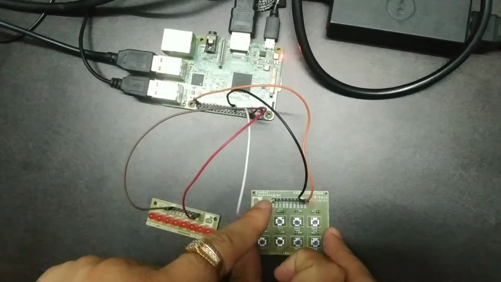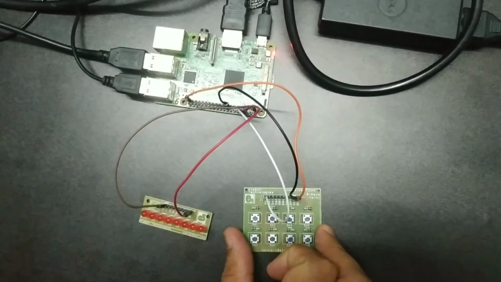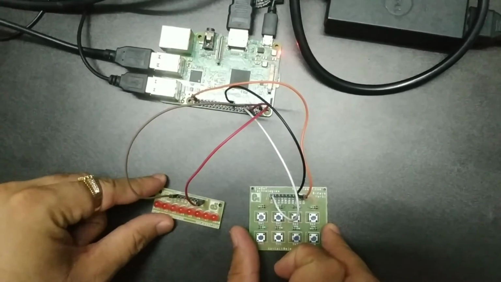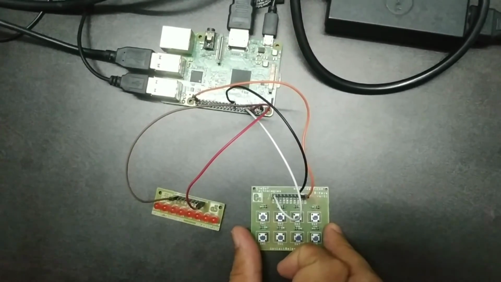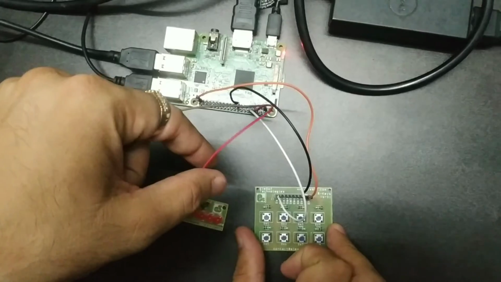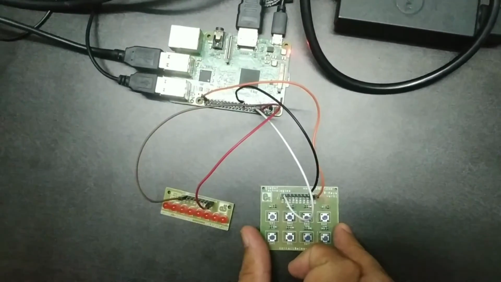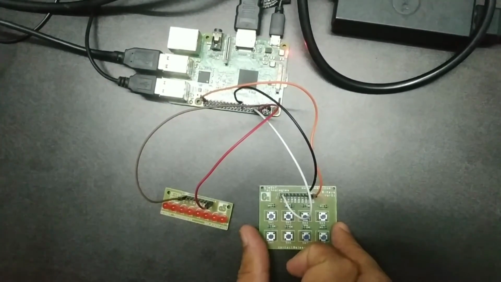And the push button is connected to Raspberry Pi pin 10. When you see this LED array, out of these 8 LEDs, I'm going to use only a single LED, which is connected to pin number 8 of Raspberry Pi, right? The program is written as per the specification.